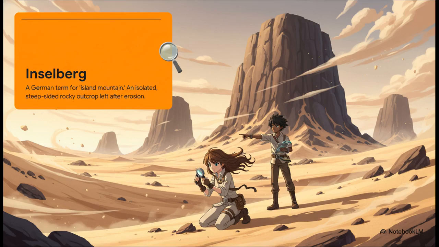and it's the perfect name. These things are the ultimate survivors. They're these ancient, incredibly hard rock formations that used to be part of a huge plateau. Over millions of years, the wind and water just eroded away all the softer stuff around them, leaving these giants standing all alone, like islands in a sea of sand.